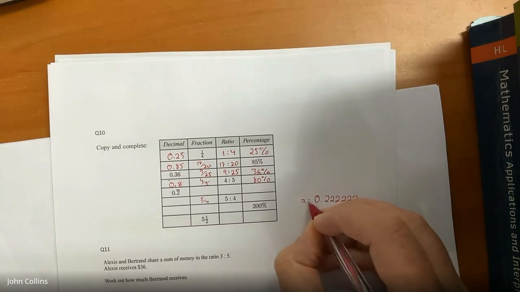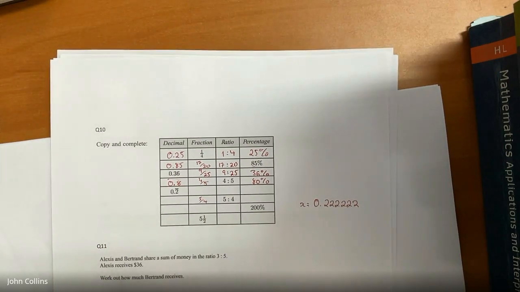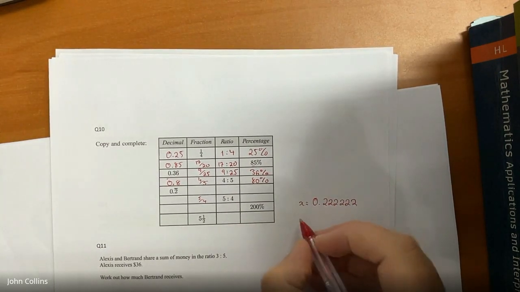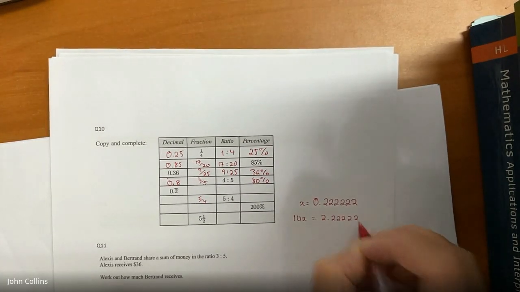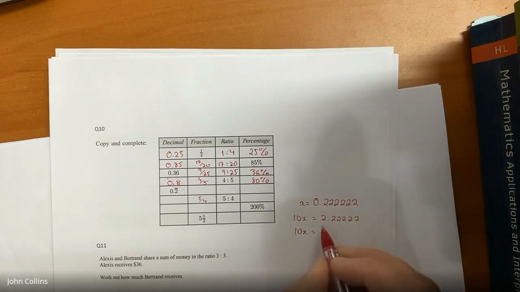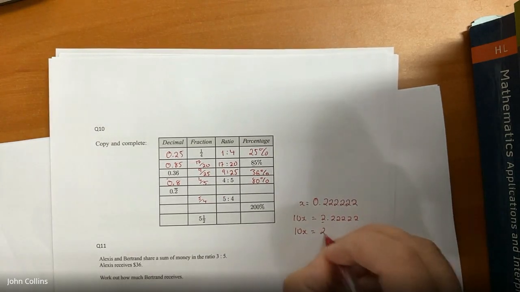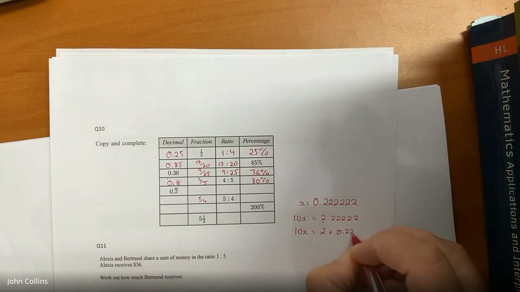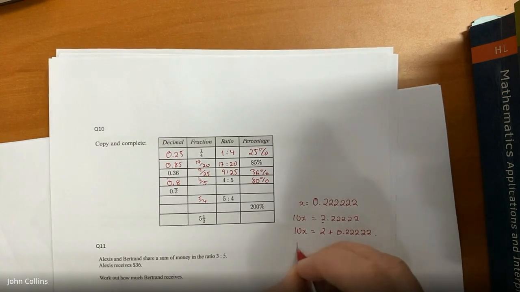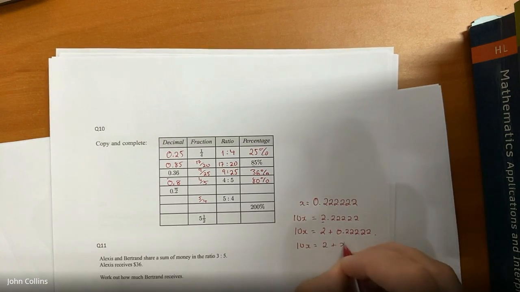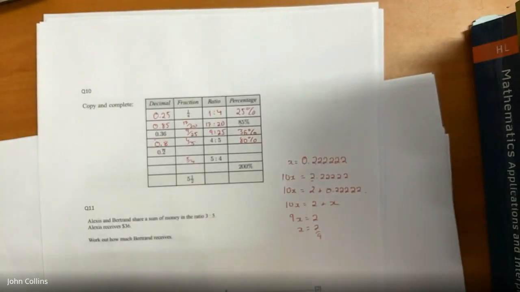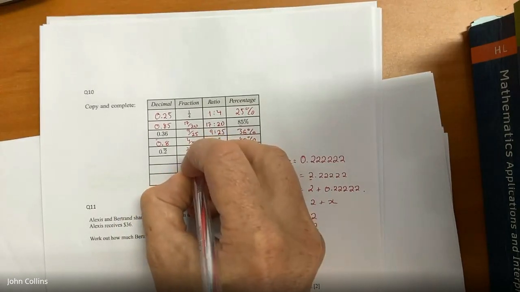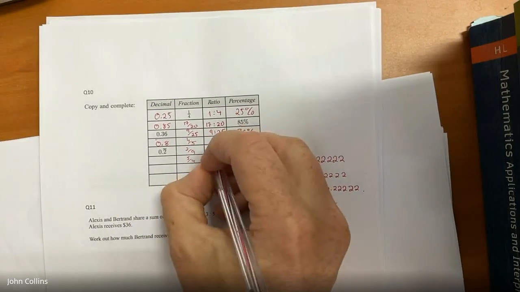You want to do this thing where we start to call it x. What was the next step? Yeah, times both sides by 10, and I get this. So 10x is then 2 plus 0.222 all the way down. And 0.222 is x, isn't it? So 2 plus x. If I subtract the x over here, I get 9x is equal to 2, and x is equal to 2/9. 2/9. So 2 to 9 as a ratio.